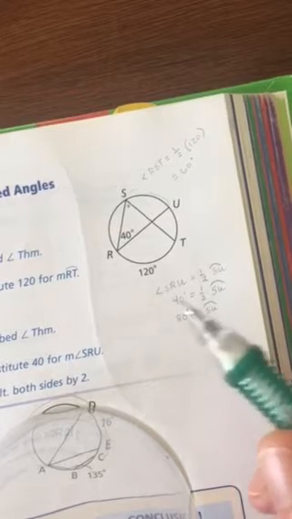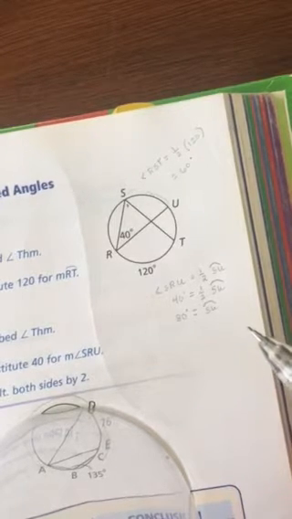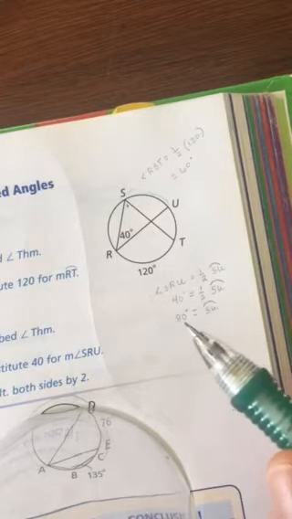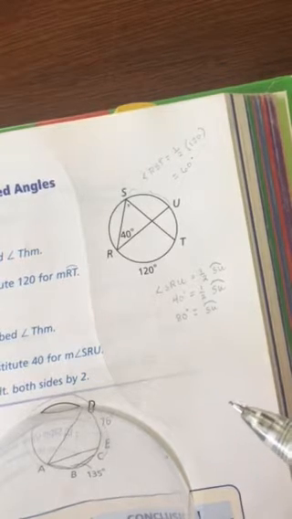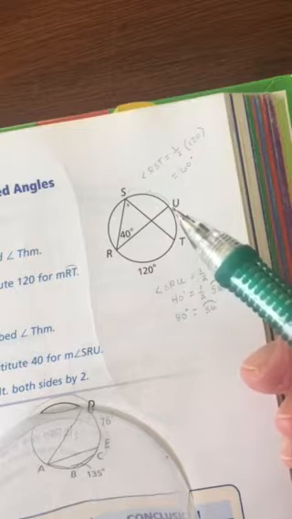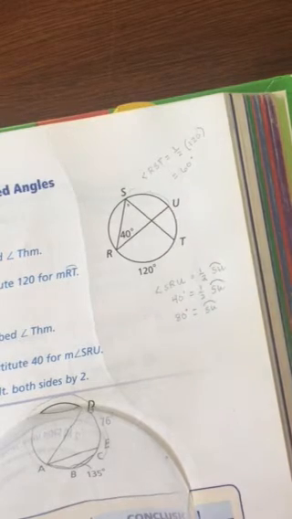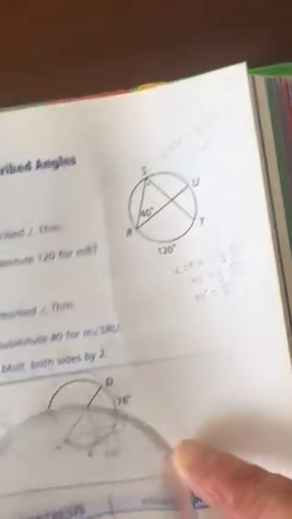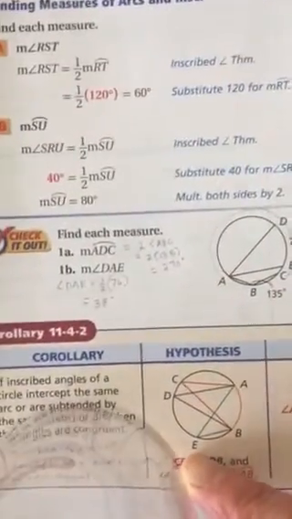Then I multiplied both sides by the 2 to get rid of this fraction. And arc SU is equal to 80. We also could have simply said arc SU equals 2 times angle SRU. And that would have given us the same answer. All right, let's look at our check it out.